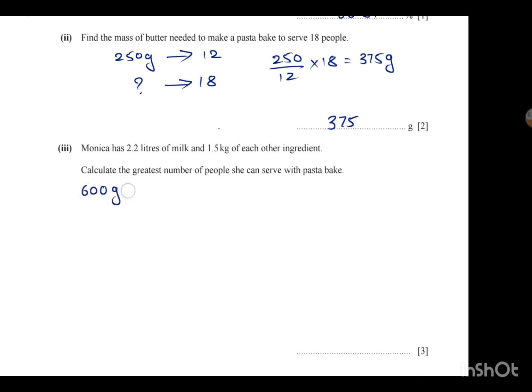So 600 grams of pasta is needed to serve 12 people. I am checking for the other ingredients. So 1.5 kg of ingredient will be changed to grams. You have to convert into grams, because we already know the ingredient used was in grams. So we will also change the given number into grams only.